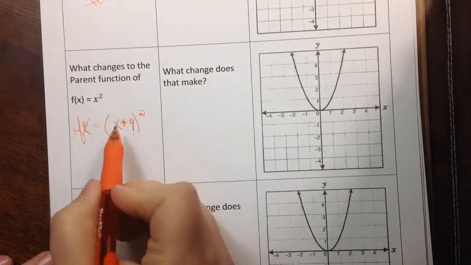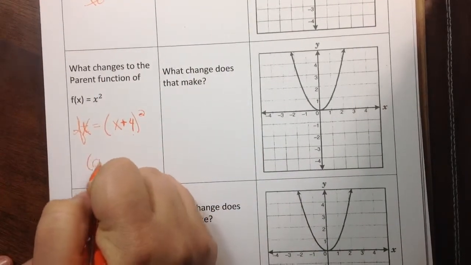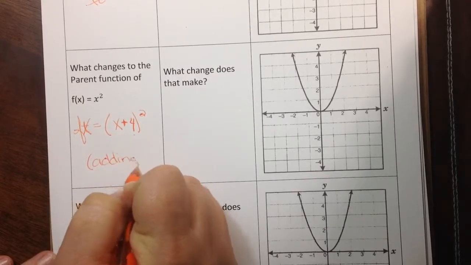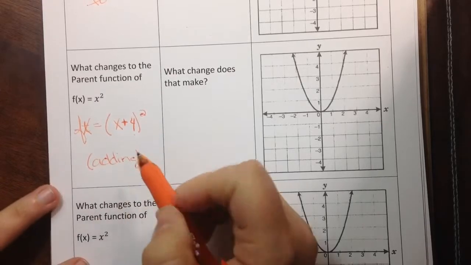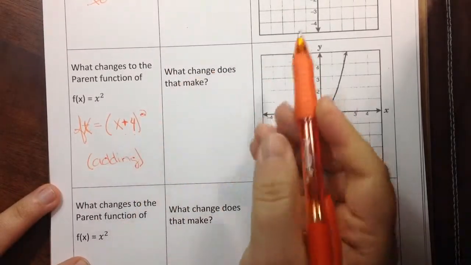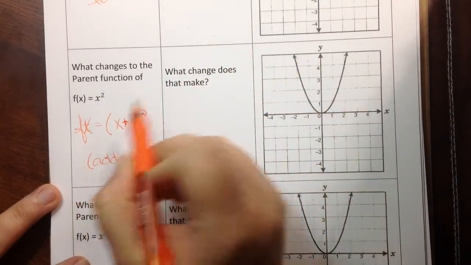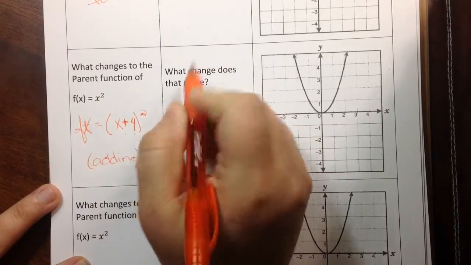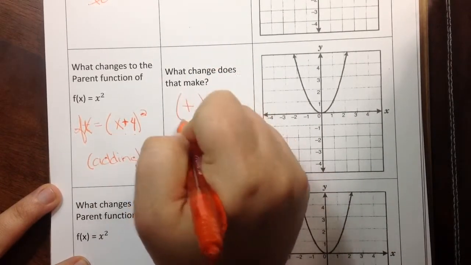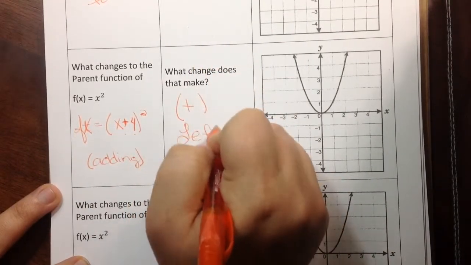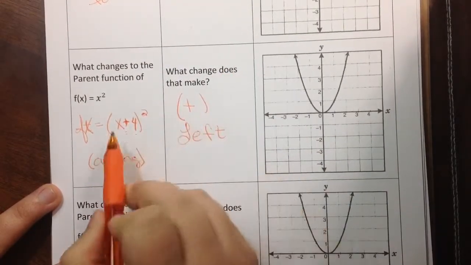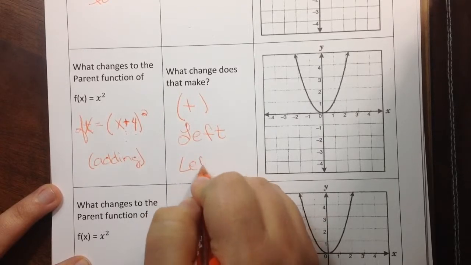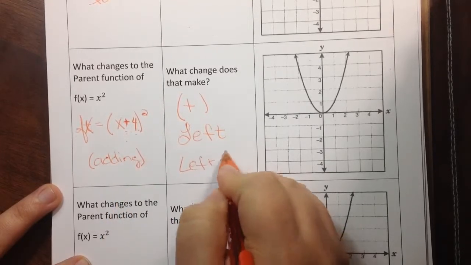So the change that's happening is I'm adding inside the parentheses. Adding inside the parentheses means to move to the left. So according to this, I'm going to move to the left 4 times.